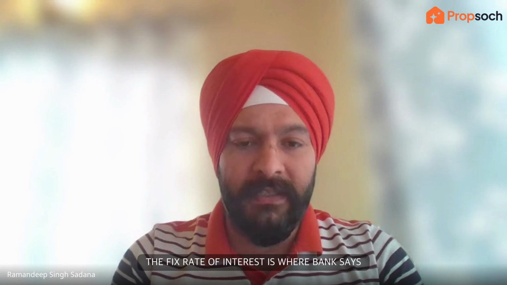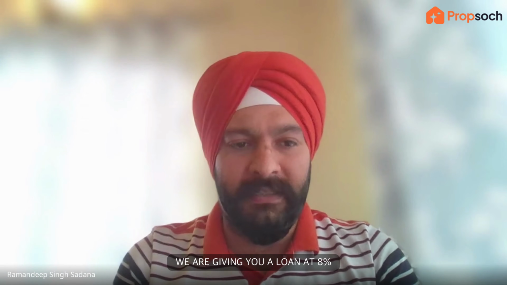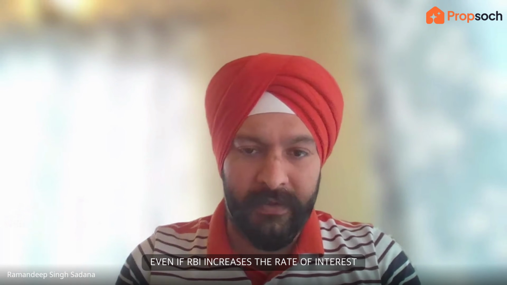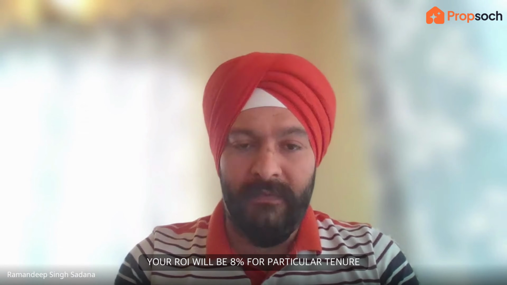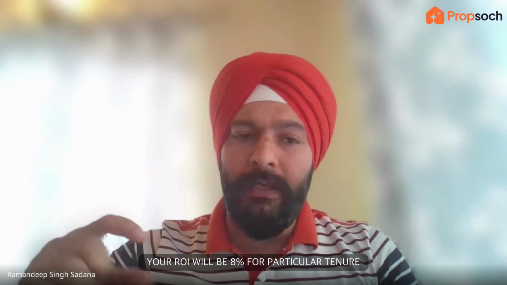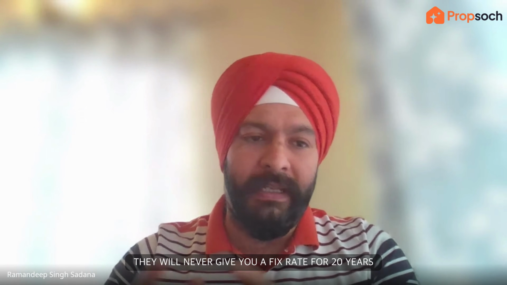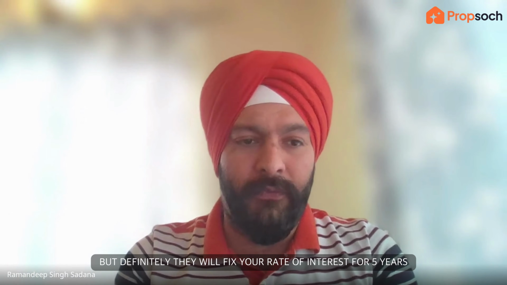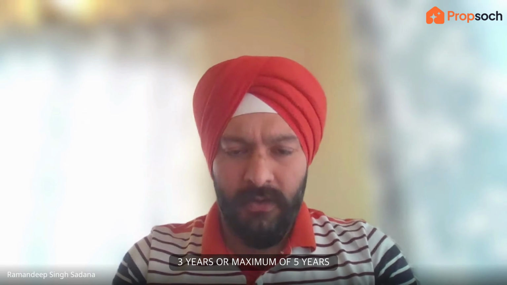The fixed rate of interest is where the bank says we are giving you a loan at 8%. Even if RBI increases or decreases the rate of interest, your ROI will be 8% for a particular tenure. They will never give you a fixed rate for 20 years, but definitely they will fix your rate of interest for 3 years, or maximum 5 years.